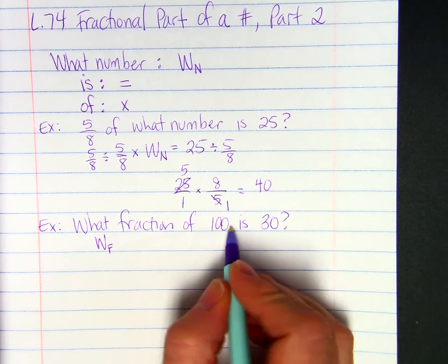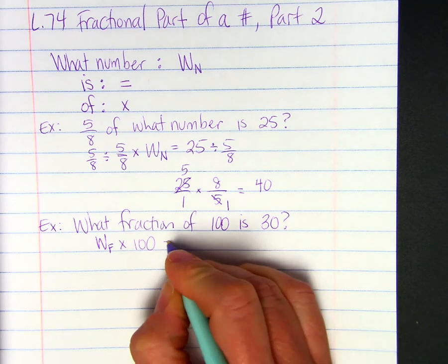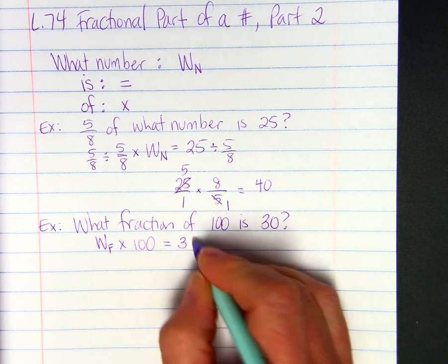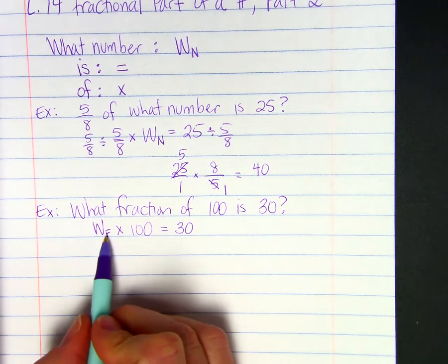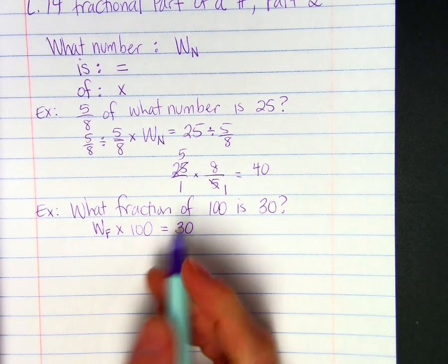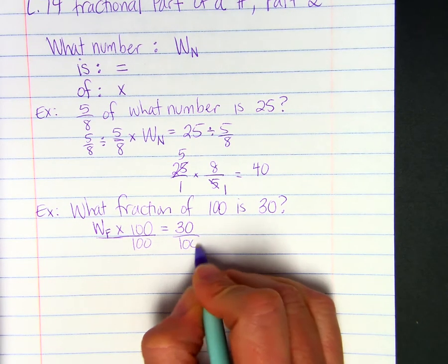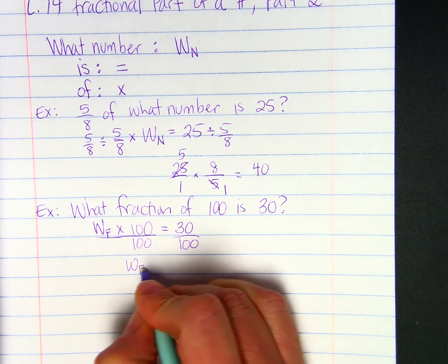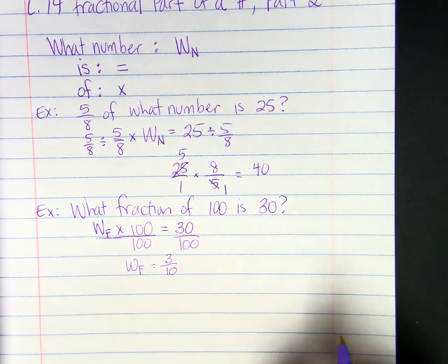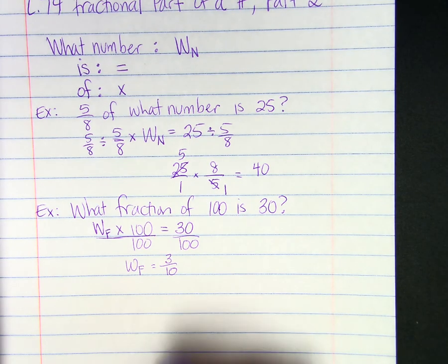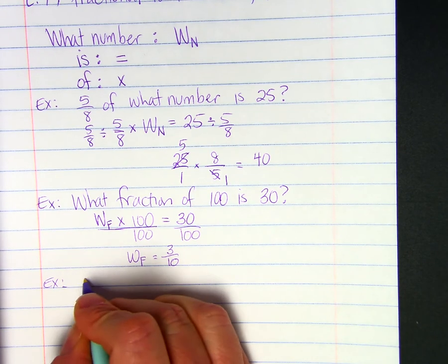So we have what fraction of, we're going to replace with a times sign. 100 is, means equals 30. Now this is being multiplied, so we have to divide both sides by 100. And what fraction is 3/10? And we would leave it as a fraction. One more example, and then we'll do some practice set.